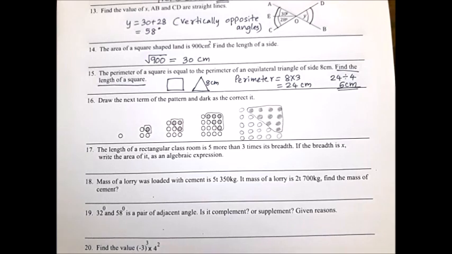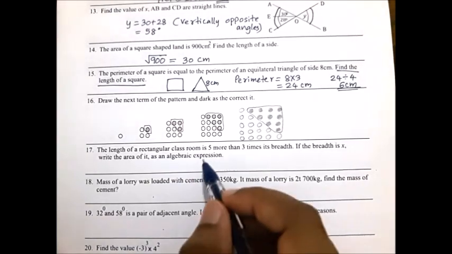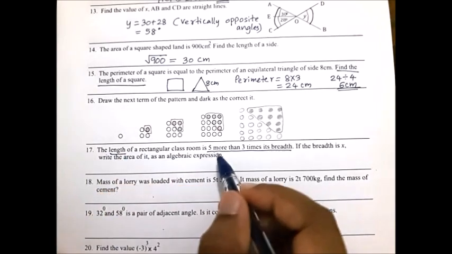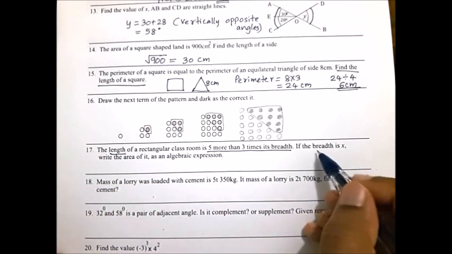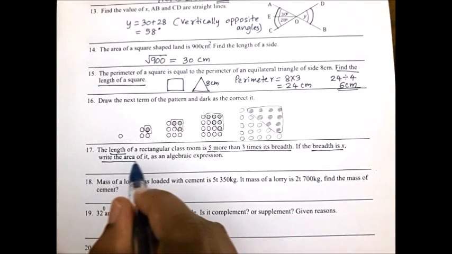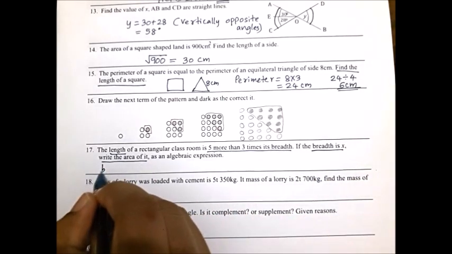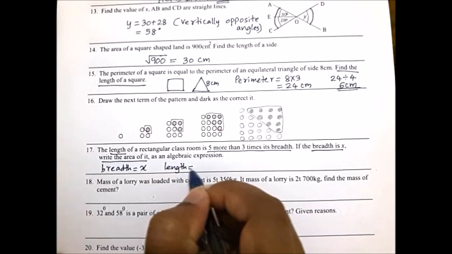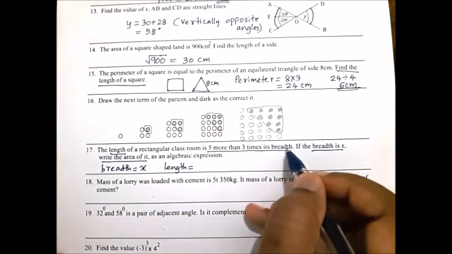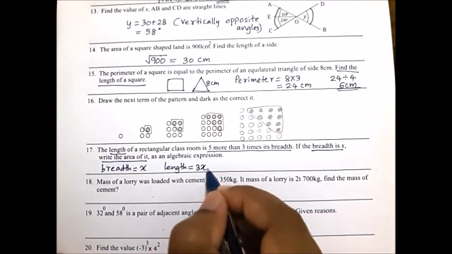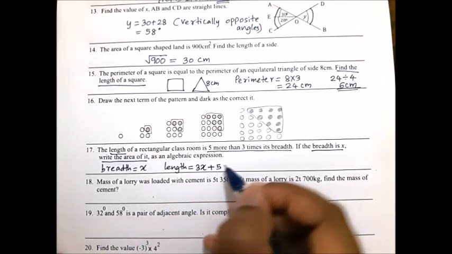Look at 17th one. Length of a rectangular classroom is 5 more than 3 times of breadth. If the breadth is x, write the area of it. Breadth of rectangle is x. Then what is length? 5 more than 3 times of breadth. 3 times of breadth means 3x. 5 more than means you have to add 5.